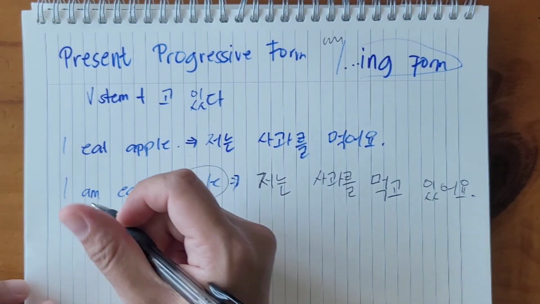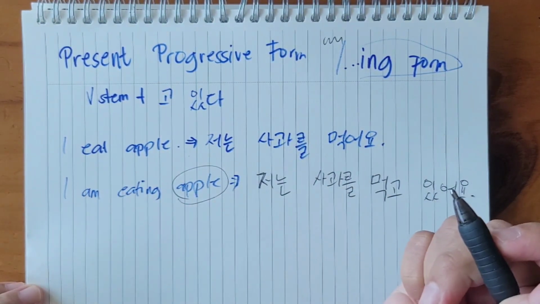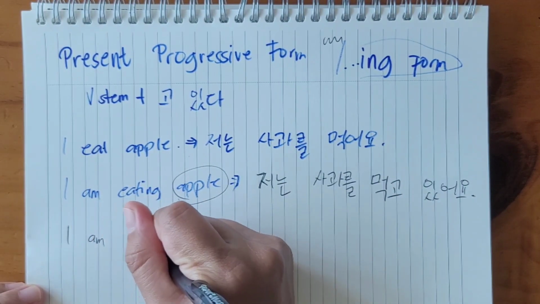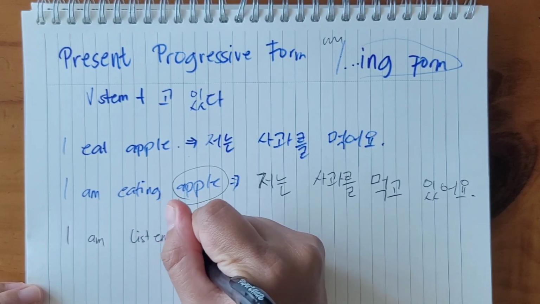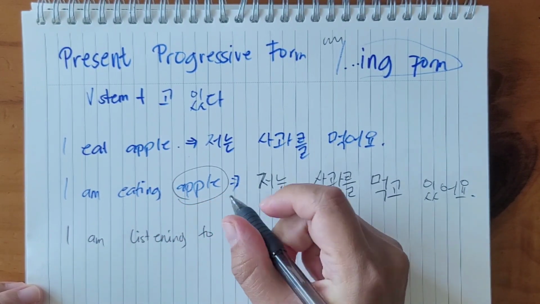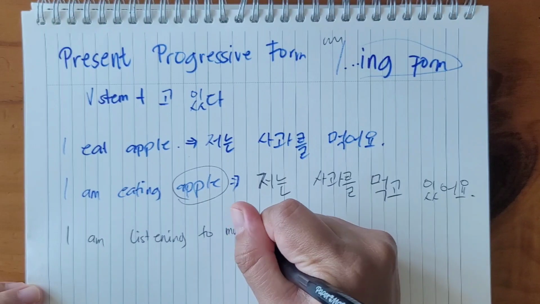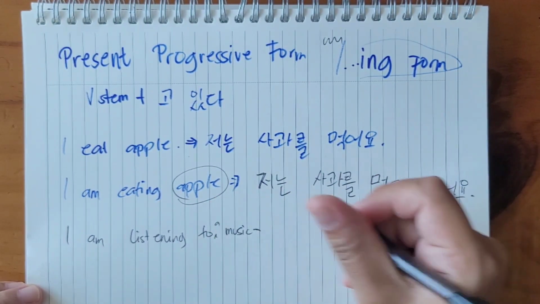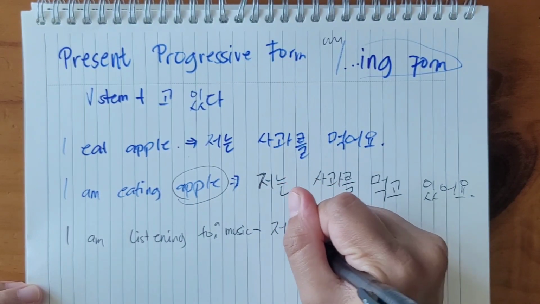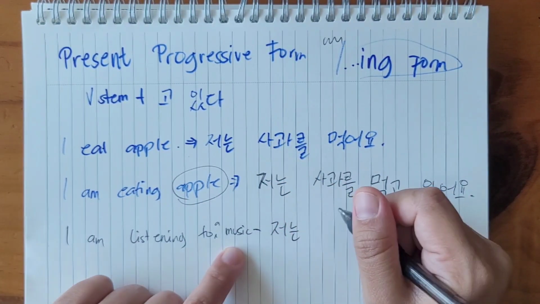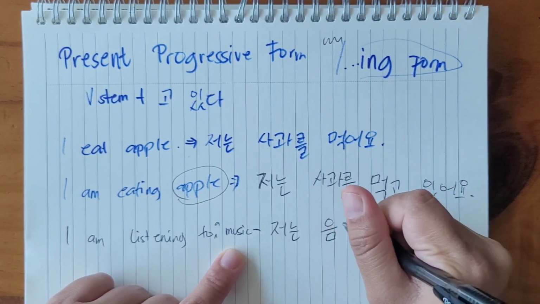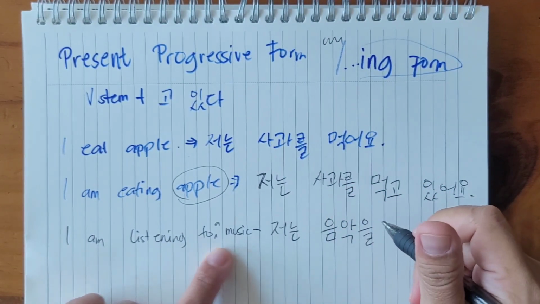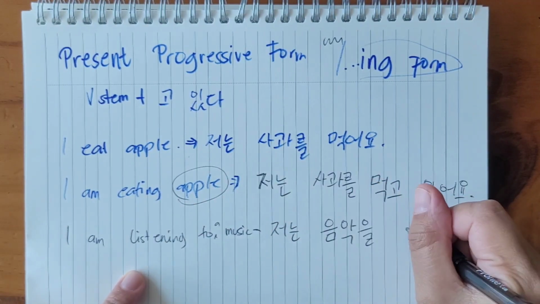Another example. I am listening to music or a music. 저는 music is 음악을, to listen.